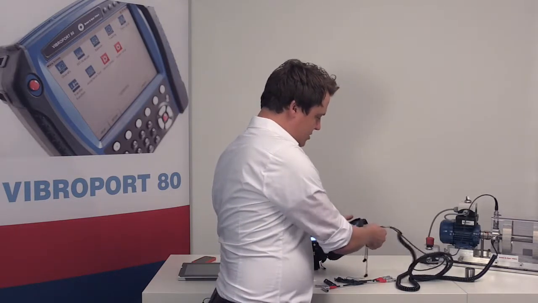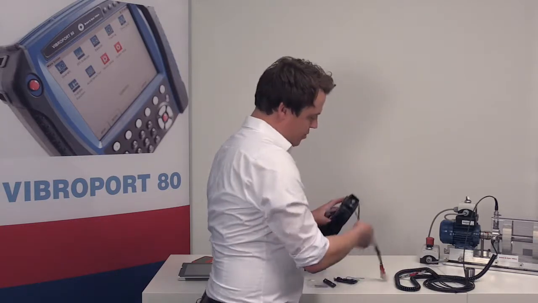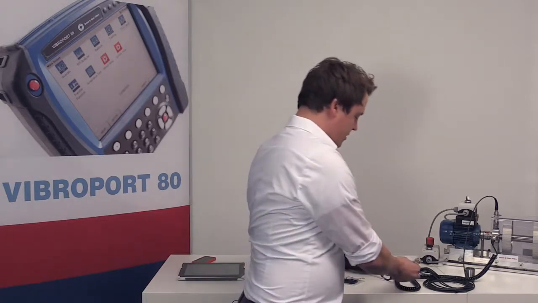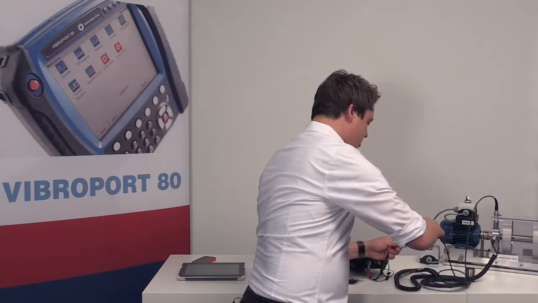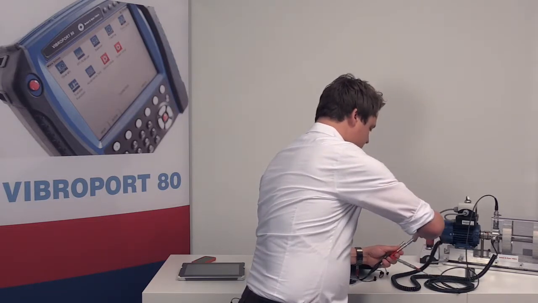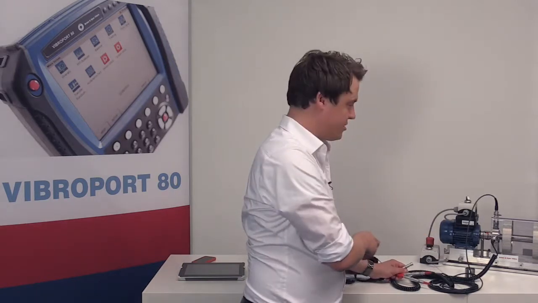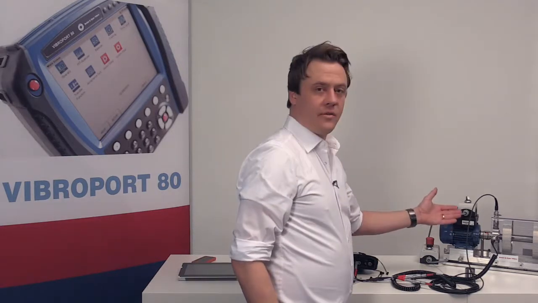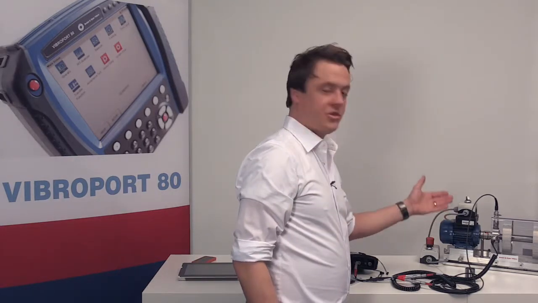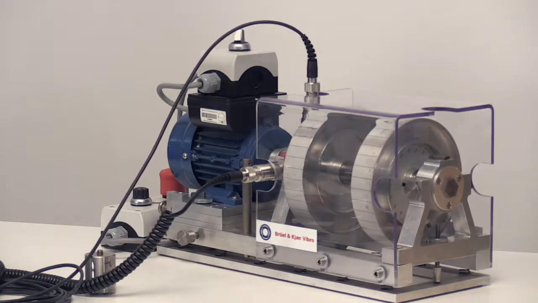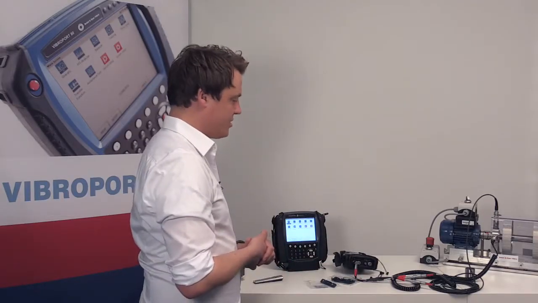We take out these 2 sensors and put them into socket channel number 1. Then we connect the 2 sensors. I now don't have a third sensor, but I'm quite sure you are able to imagine that we put the third sensor here. And what can you measure? You can measure horizontal, vertical, and axial position at the drive end, or horizontal, vertical, and axial position at the non-drive end. Also here you have more possibilities.